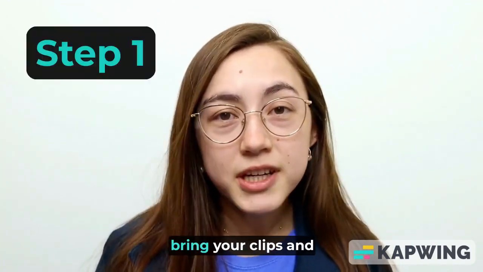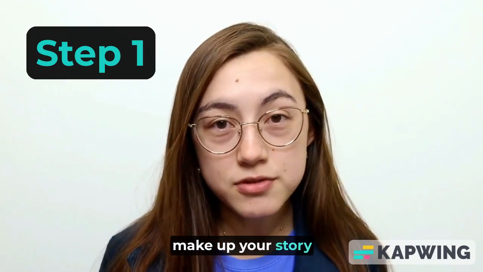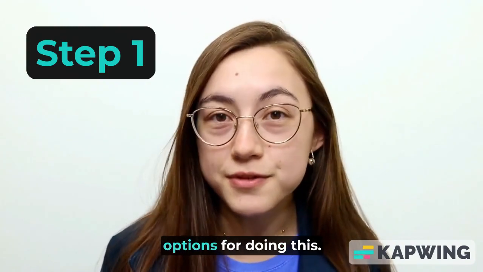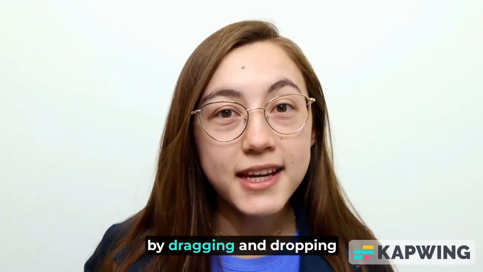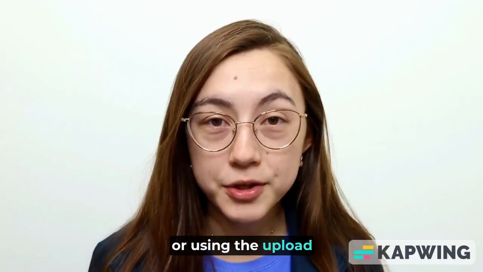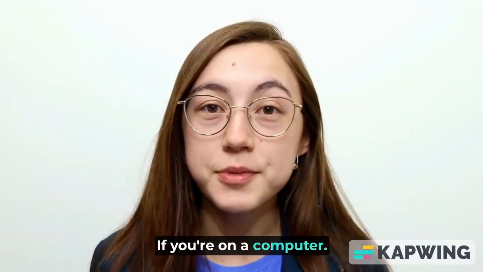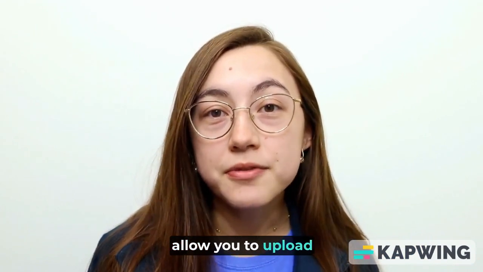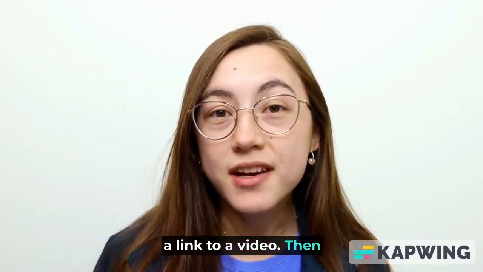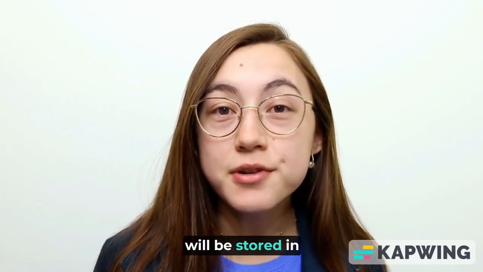The first step is to bring your clips and the pieces that will make up your story into the editor, and you have a couple options for doing this. You can upload files by dragging and dropping them into here, or using the upload button, which is above my head if you're on a computer. That button will also allow you to upload files by connecting to your Google Drive, or even by pasting a link to a video.